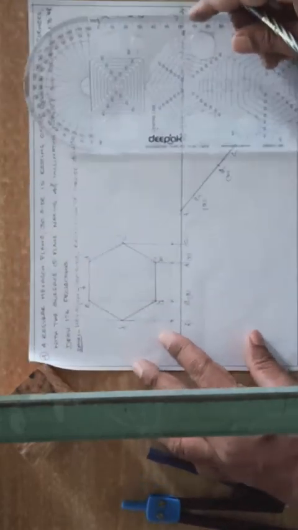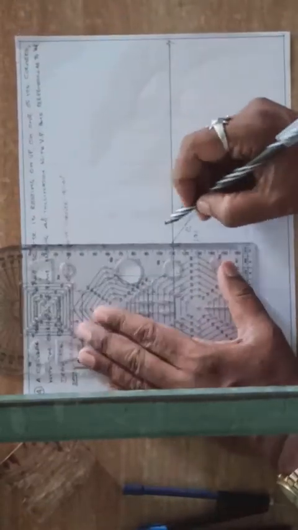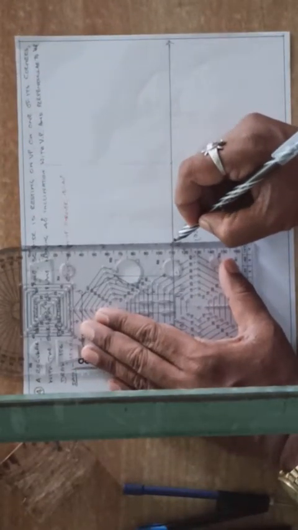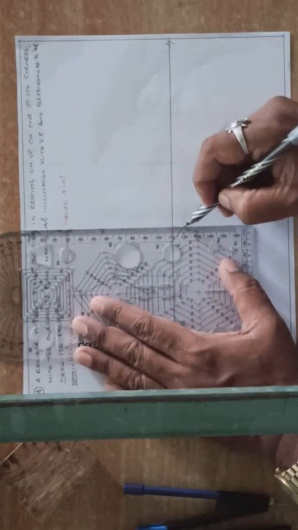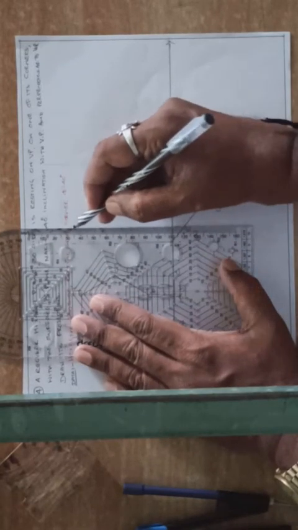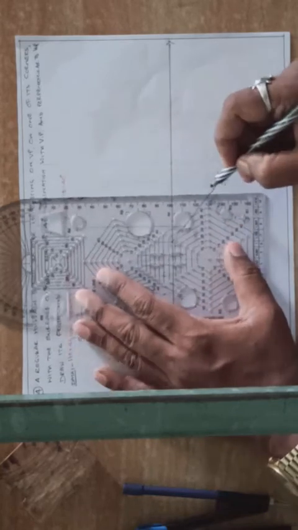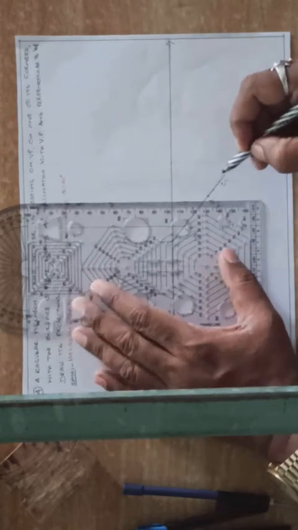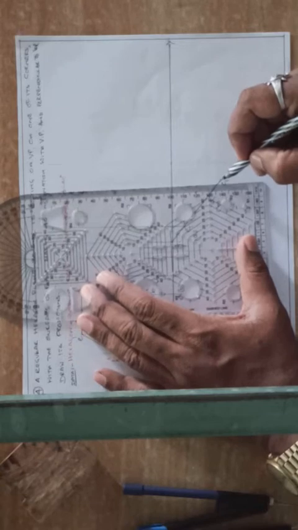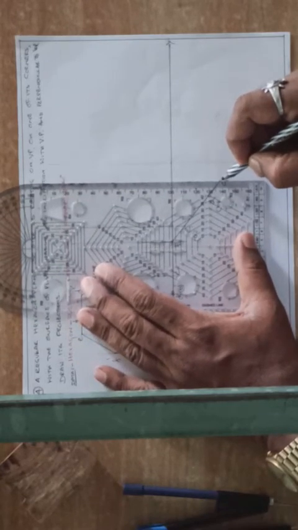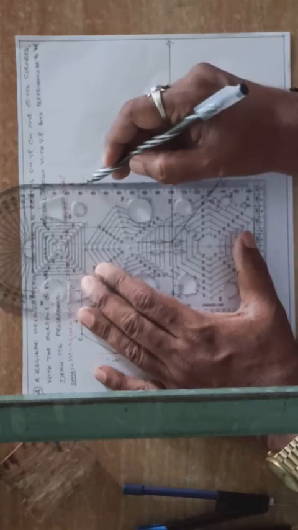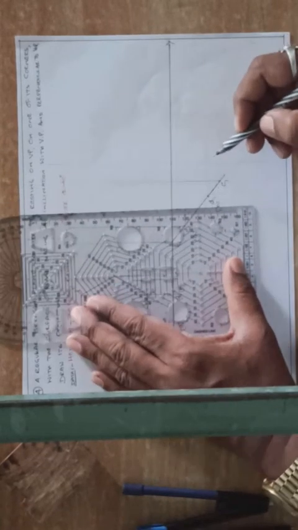Now you have to draw the vertical projections upwards, thin projectors, very very thin projectors. When you are practicing, use a 2H pencil, then you will get very thin lines like this.